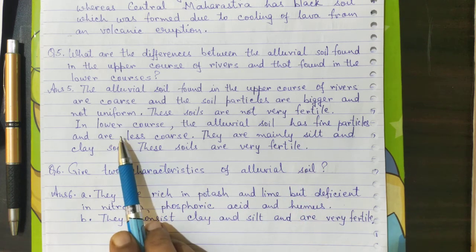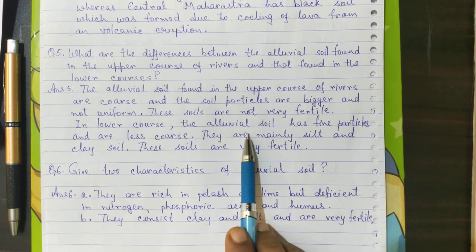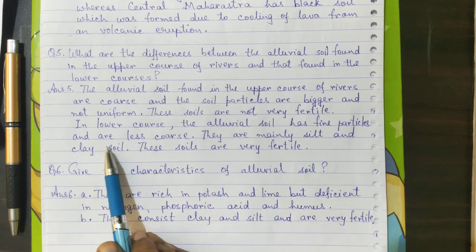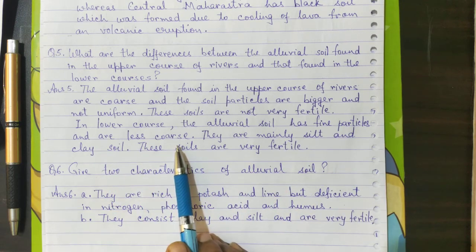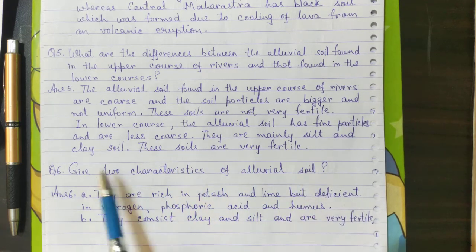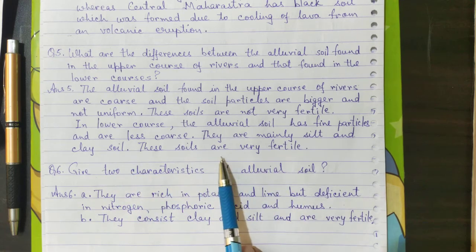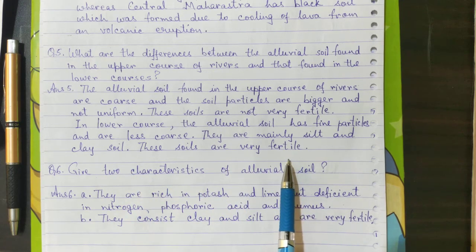And in the lower course, what happens? In the lower course, the alluvial soil has fine particles and is less coarse. They are mainly silt and clay soil. These soils are very fertile.